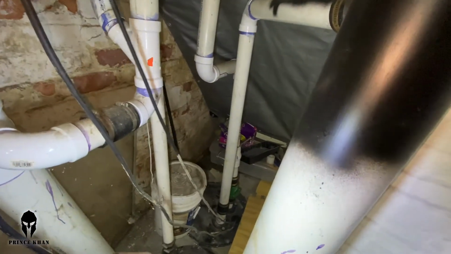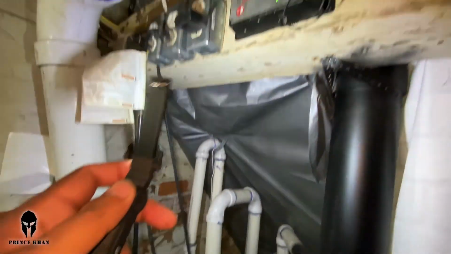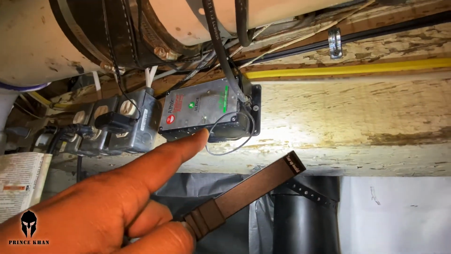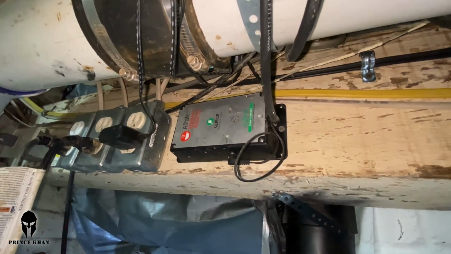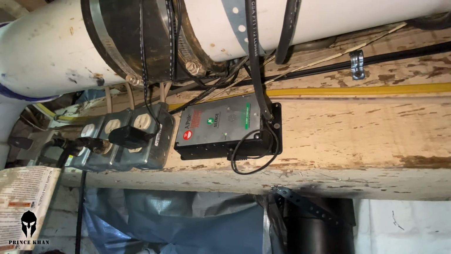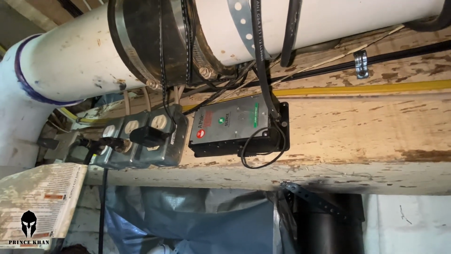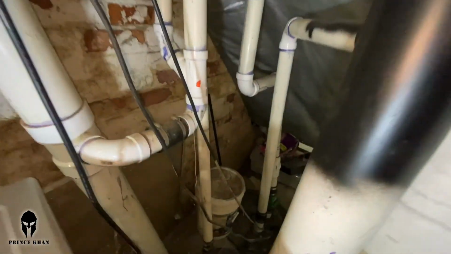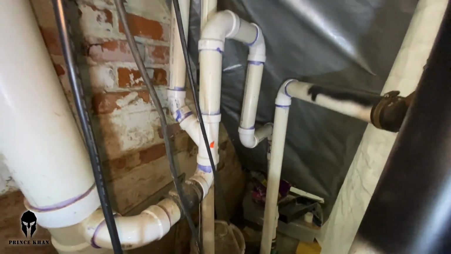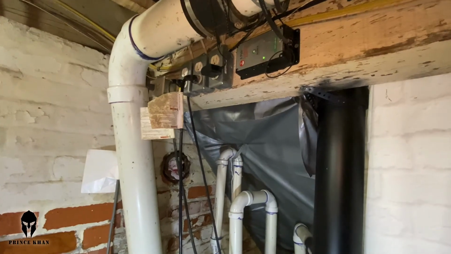Inside my ejector pump there is a float sensor that is attached to this alarm, and this will make sound if the pump fails, and before it overflows it will warn me, and I can do whatever I want to do with it. So this is a very complicated system, but it works very well. I hope that was helpful.